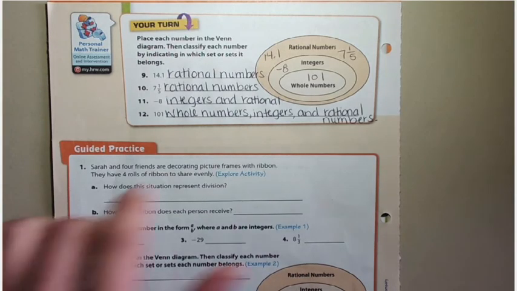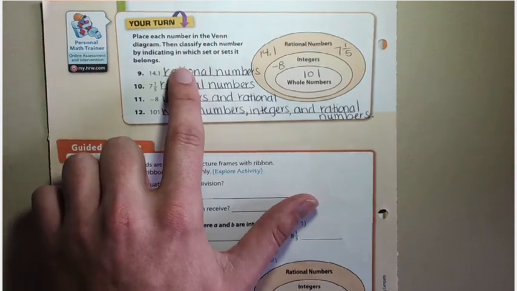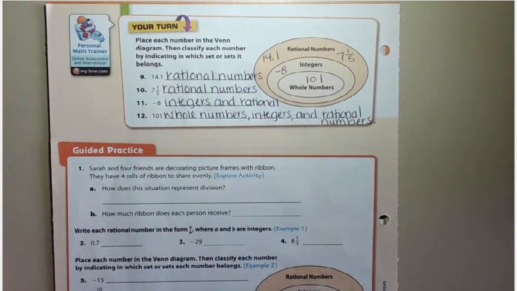Alright, so we're on the last page now, and up at the top it's your turn. So we've got just a little bit left, so I'm going to ask you guys to pause the video, fill that information in, and then I will walk you through the guided practice. So at this time, go ahead and pause the video and fill in your turn, please.